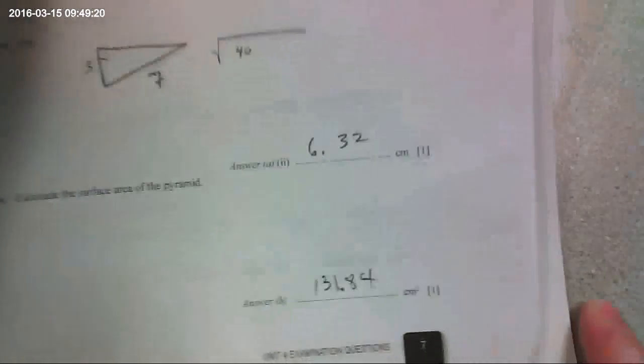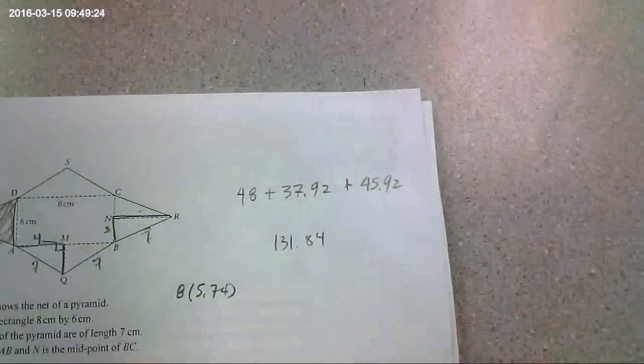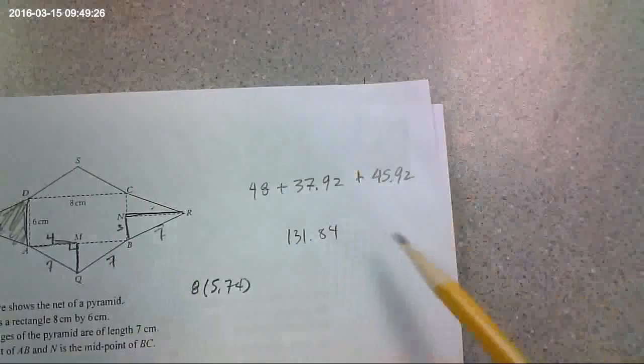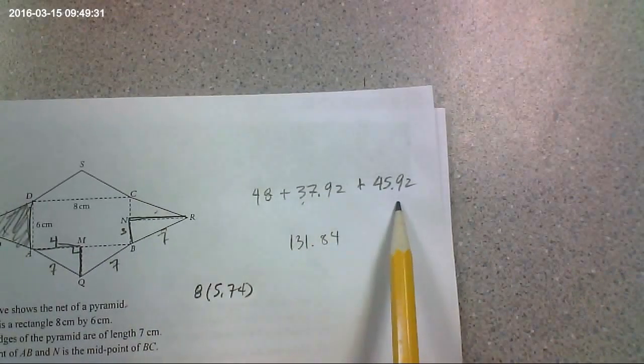Oh, you can't see. The answer is not important. How you get it is, right? So that's the rectangle. These are the two longer triangles, and these are the two stubbier triangles. That's it.